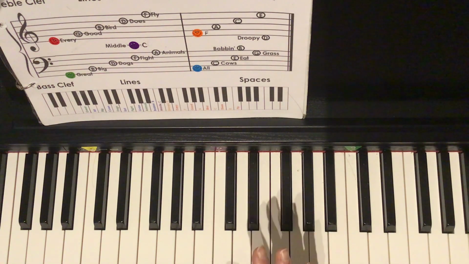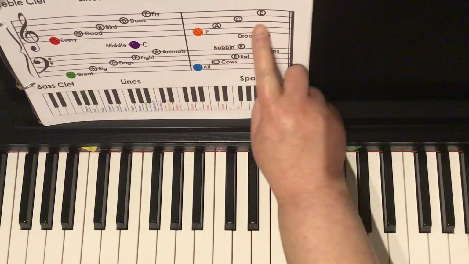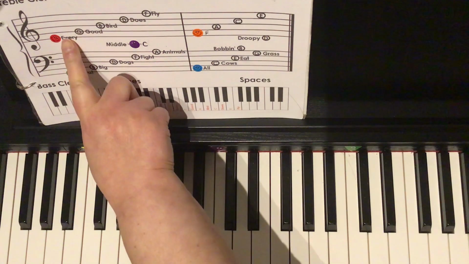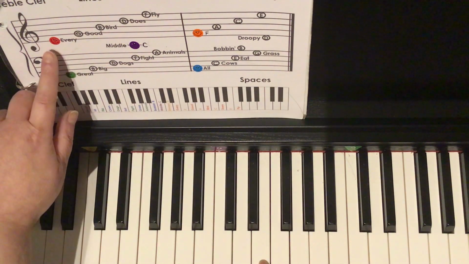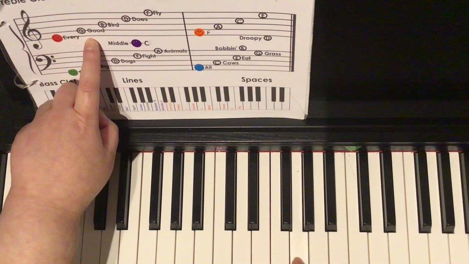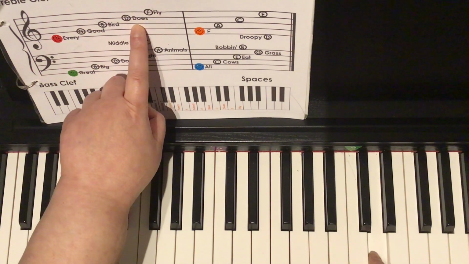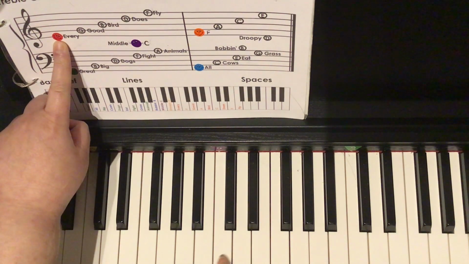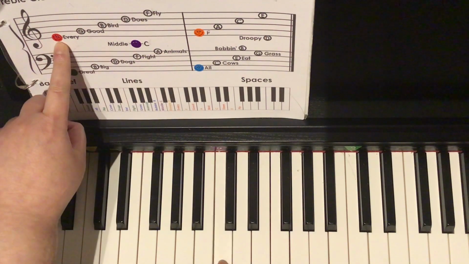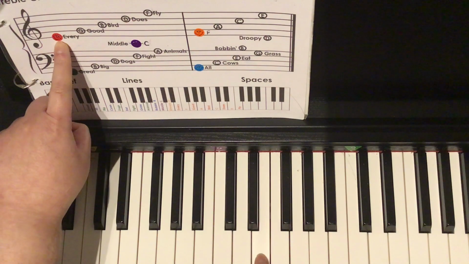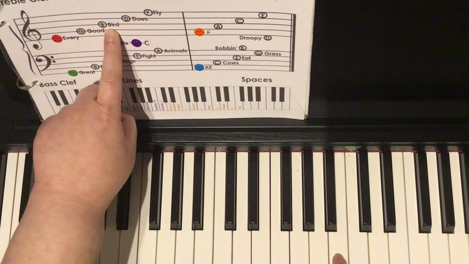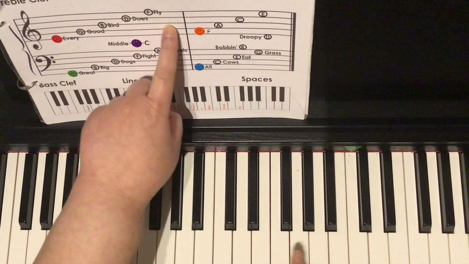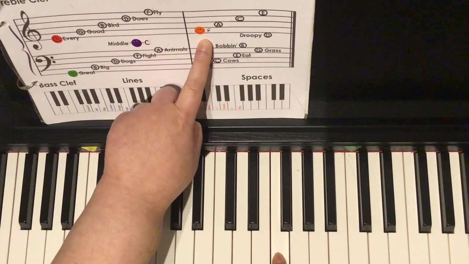Let's take the right hand now and do treble clef lines and spaces. So we know where middle C is, and taking that finger, we go for every, good, bird, does, fly. Those are all the lines. Every, close to middle C, a third above middle C. Every, nope, that's middle C. Every, good, bird, does, fly. That's the high F. That's not the same as a space F. That's closer to middle C.